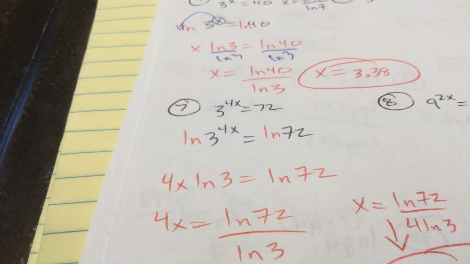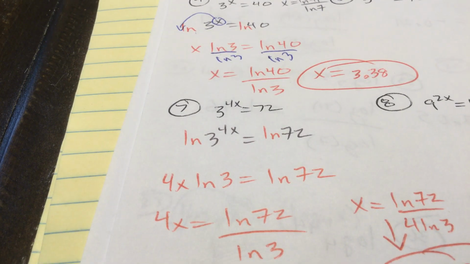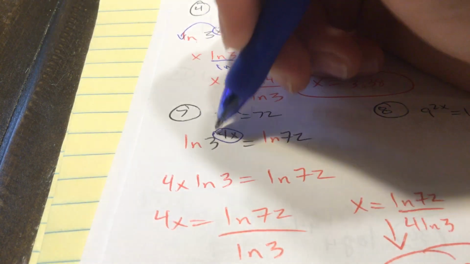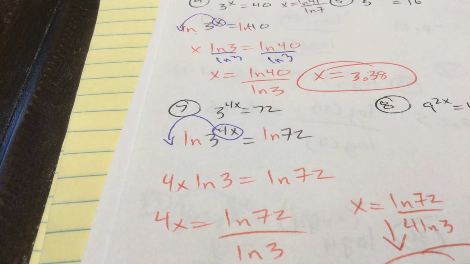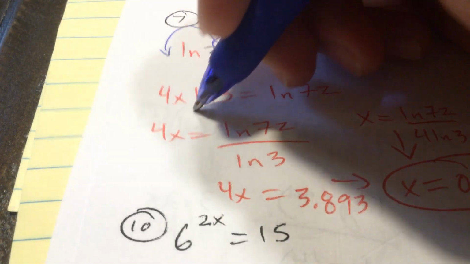All right, number 7, folks. Attach natural log to both sides, you guessed it. Then that 4x is going to come on down as an exponent: 4x natural log 3 equals natural log 72. Divide both sides by natural log 3.